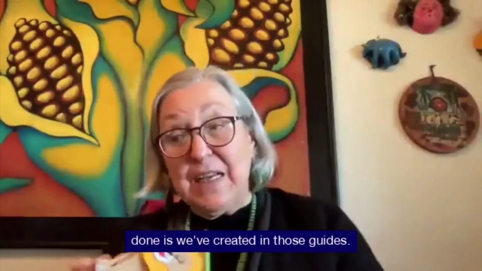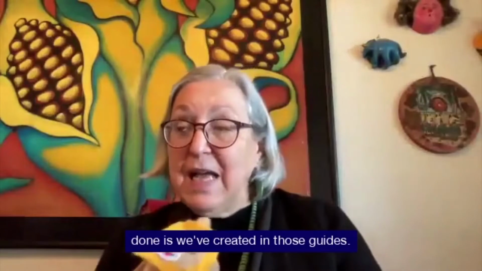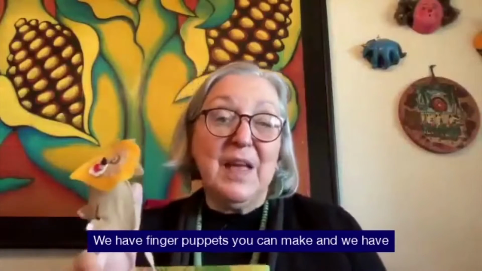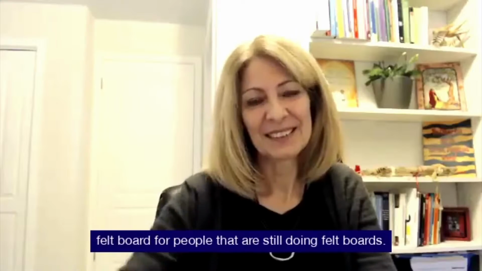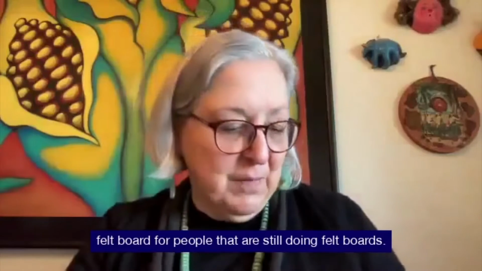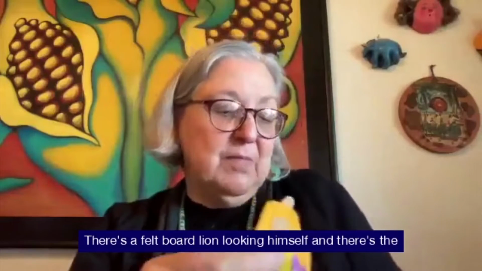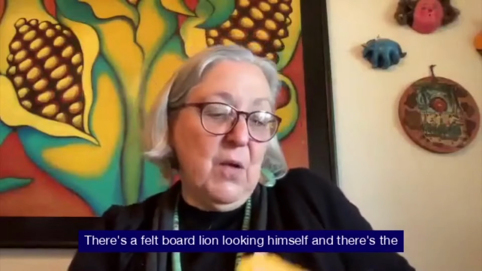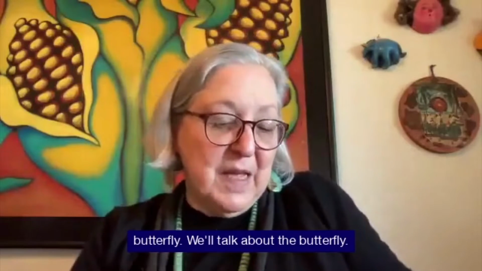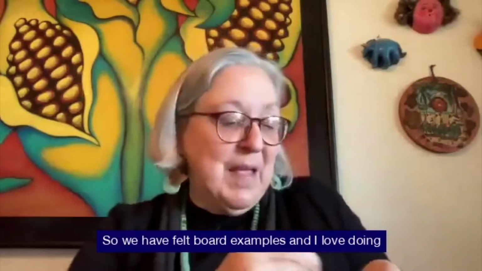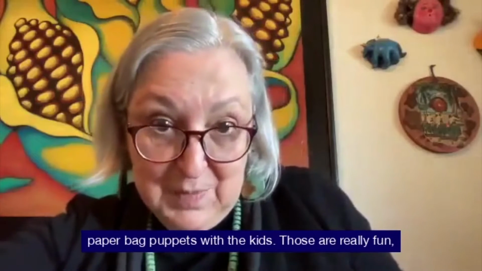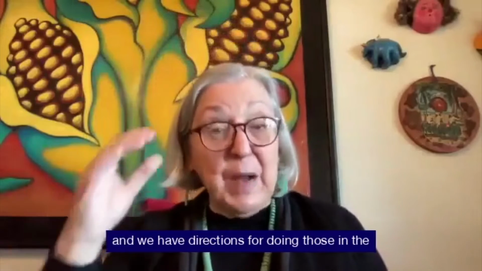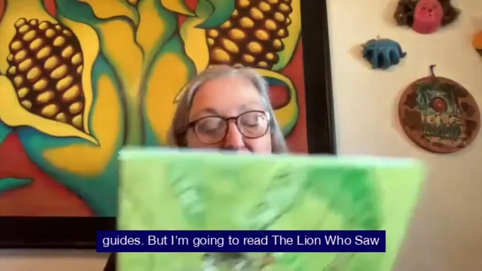One of the things we've done in those guides is create finger puppets you can make. And we have felt board examples for people that are still doing felt boards, including a felt board of the lion looking at himself, and there's the butterfly. We'll talk about the butterfly. I also love doing paper bag puppets with the kids. Those are really fun, and we have directions for them in the guides.